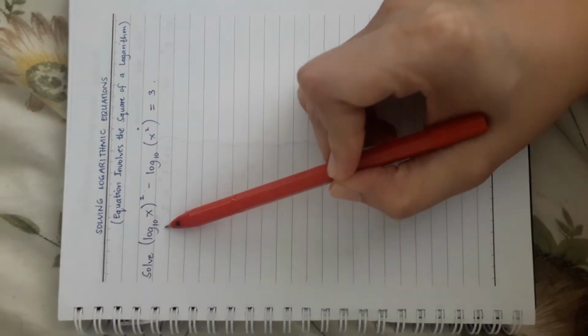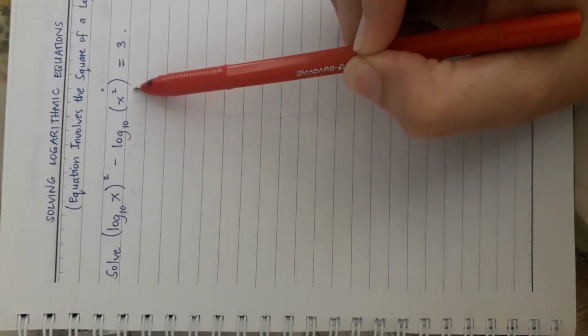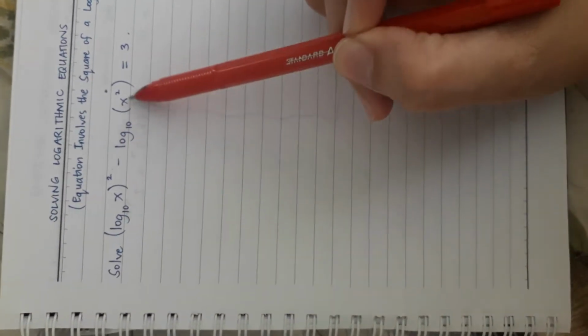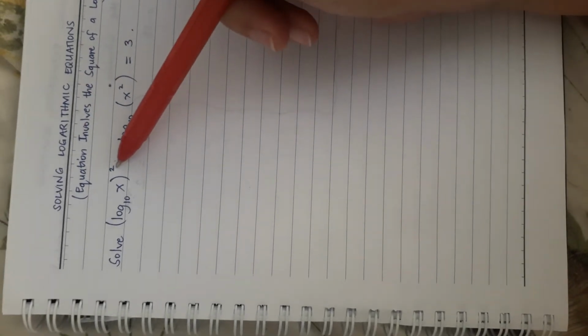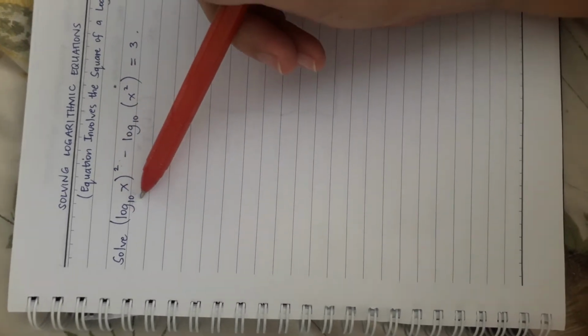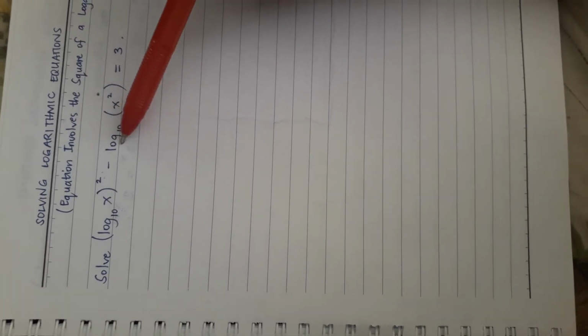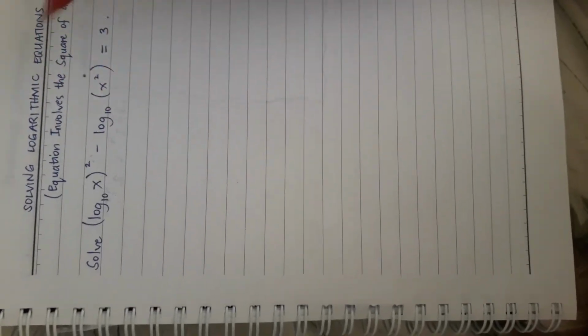This logarithm and this logarithm may appear similar, but they are totally different. So what's the difference between these two? If you notice here, what we are squaring is the logarithm of x to the base 10, while here, what we are squaring is only x, and we are getting the logarithm of x squared to the base 10. That's why they are different, although they may appear to be similar.